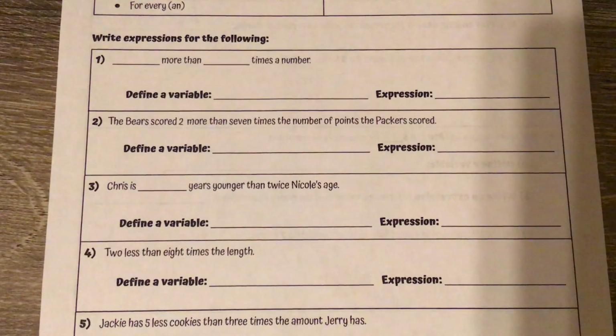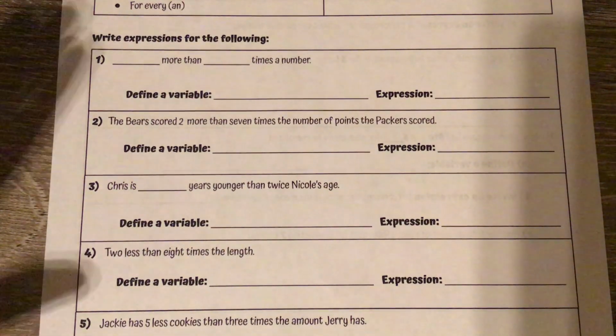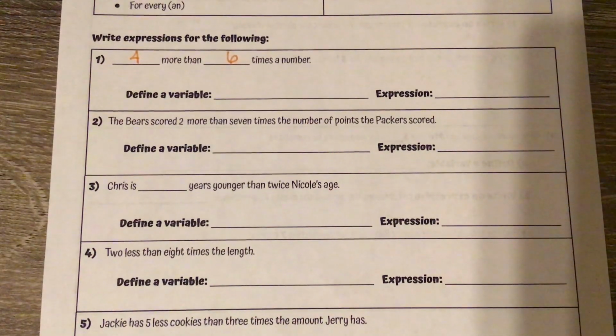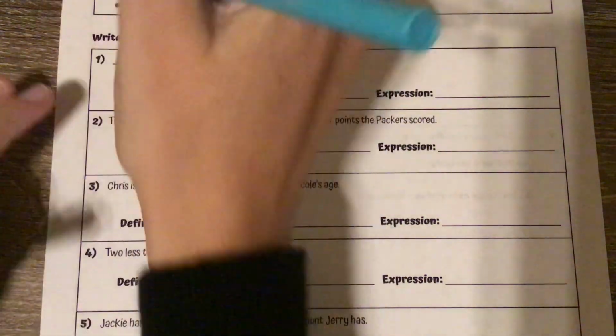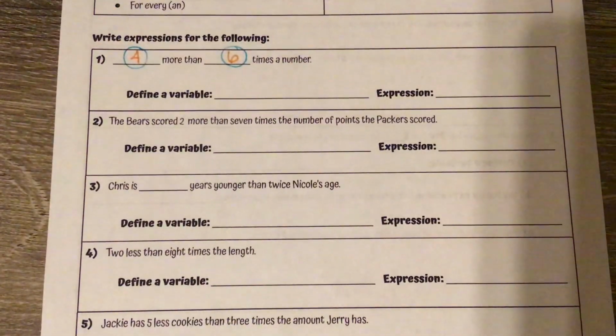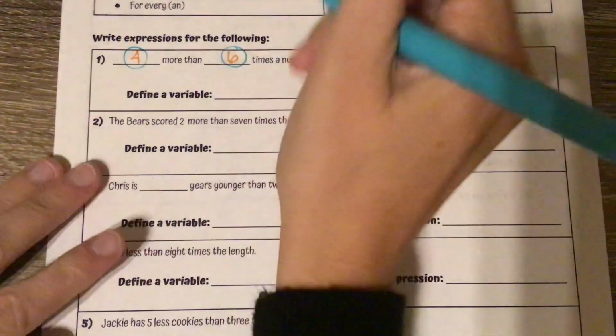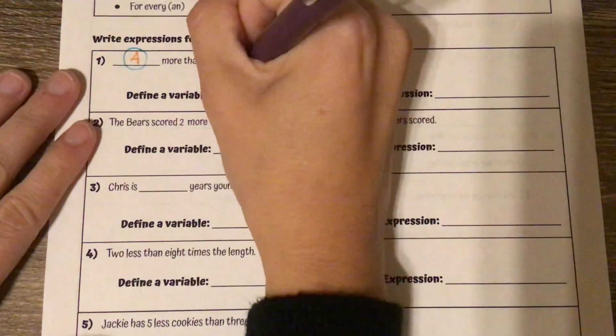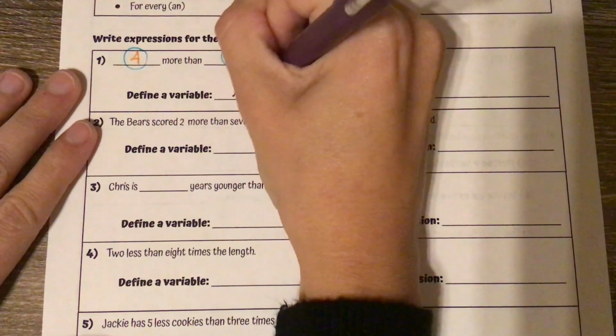Write expressions for the following. 4 more than 6 times a number. So what we are going to do here is we are circling the key information. We have 4 and we have 6. And I'm underlining our unknown. We don't know the number. So I'm going to use x equals a number.